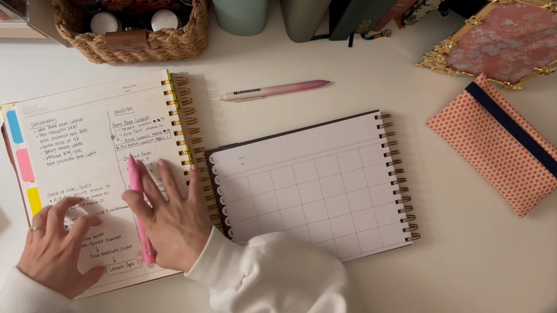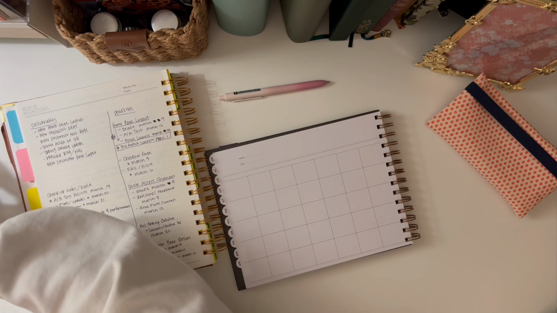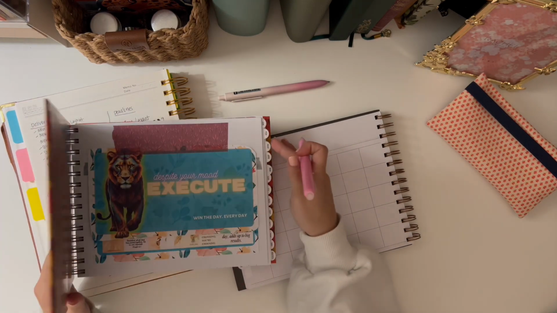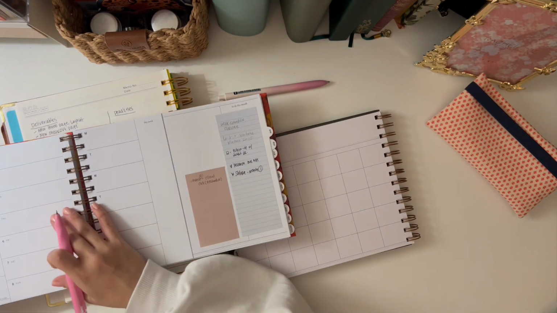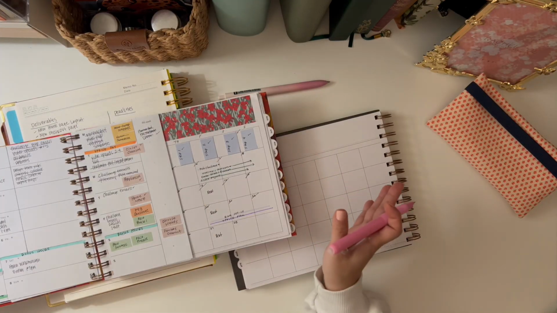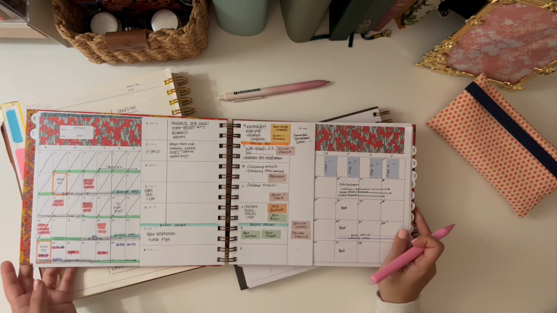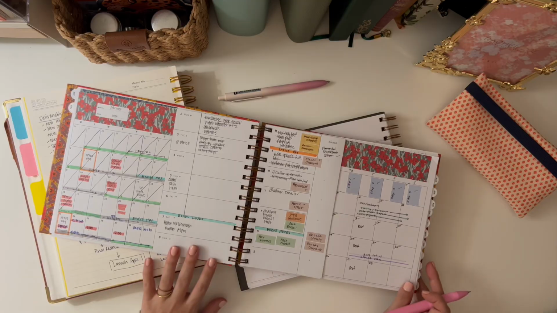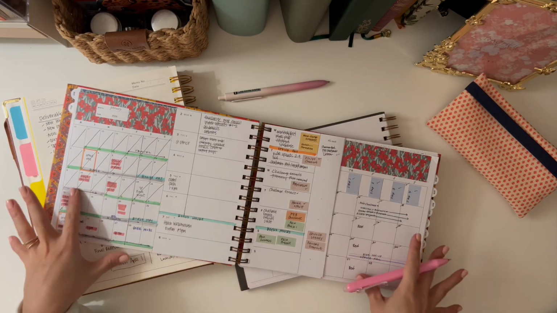So if I try to fit all of this into my main planner, I think I would probably go a little bit crazy. As we've seen, my layout is already pretty busy. Sorry, I'm trying to work with a new camera layout here. But my February is already pretty crazy.